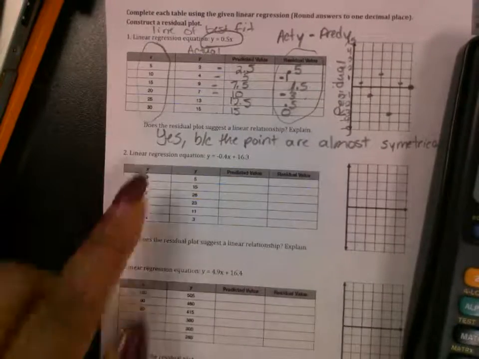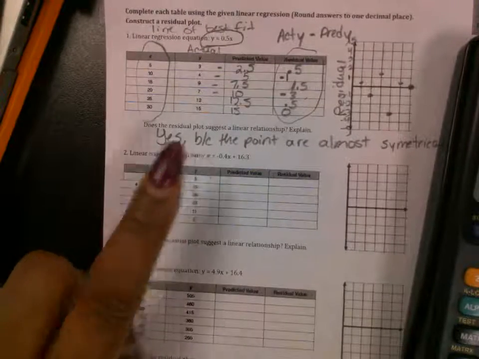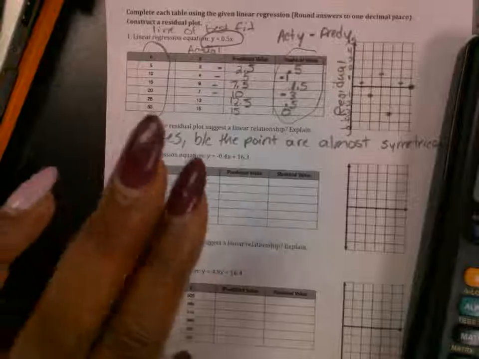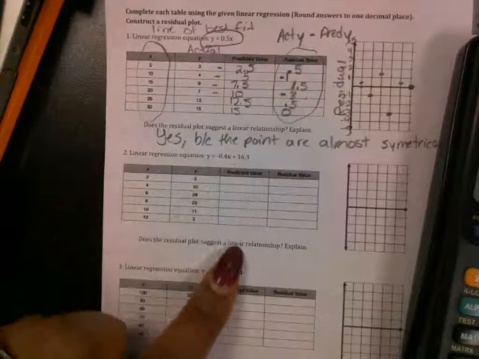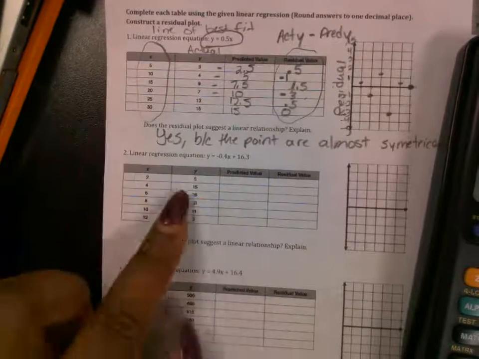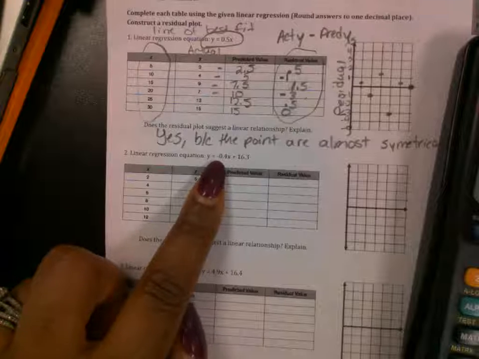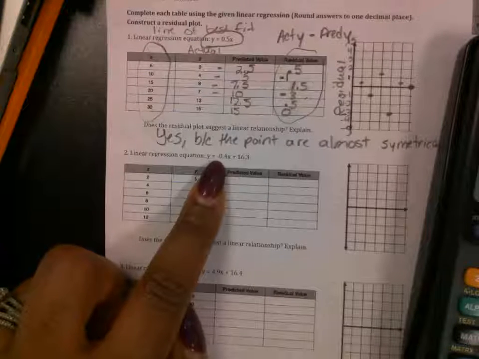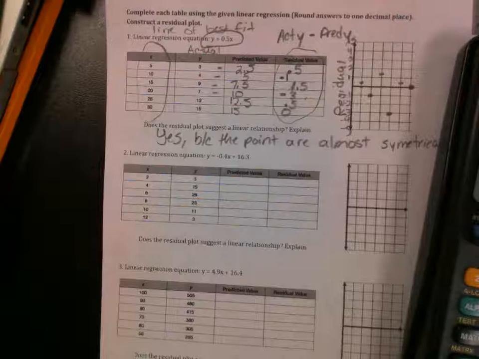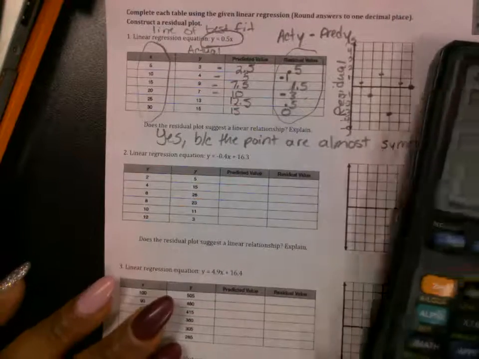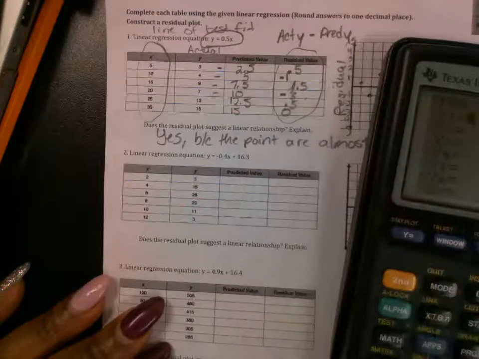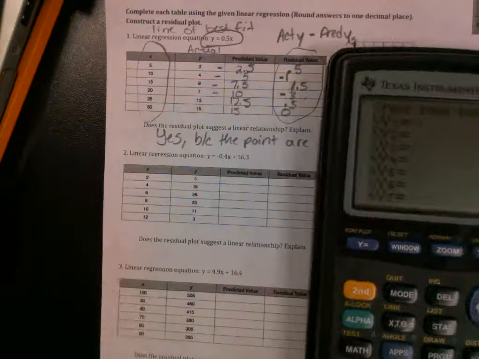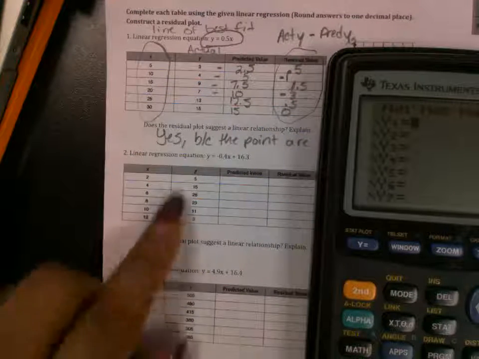All right, they give you a line of best fit. So now we have max, we're going to have to find the predicted values, okay? So this line of best fit, we're going to type it in the calculator. Where do we go in our calculator to type this line of best fit? Y equals, very good. So let's go to y equals and let's type this equation in.